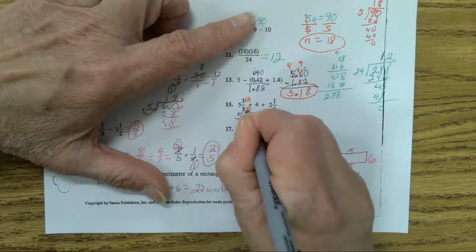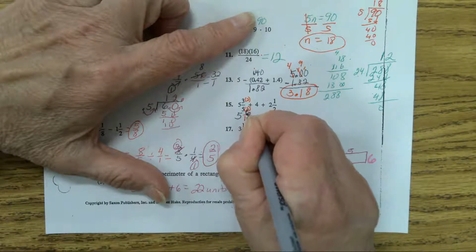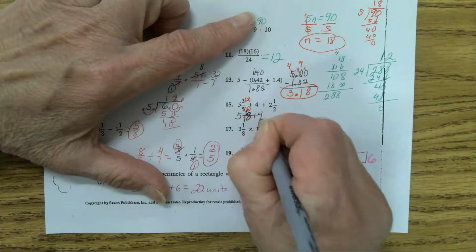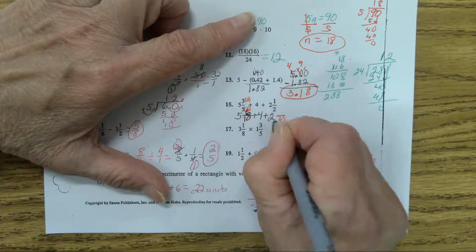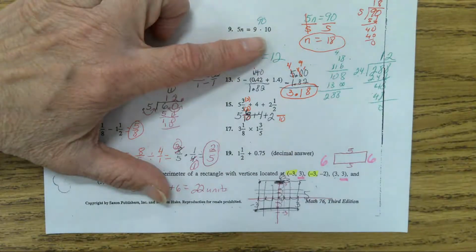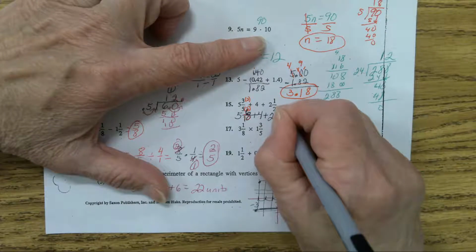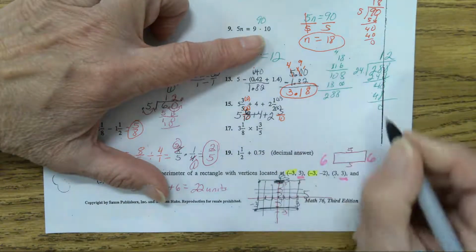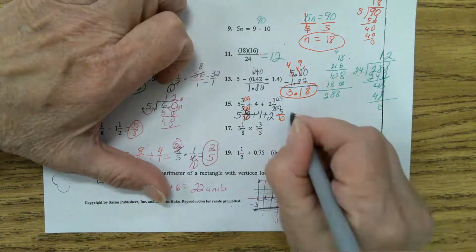5 and 6 tenths plus 4 plus 2 and 1/2 equals how many tenths? 2 times 5 is 10. 1 times 5 is 5. So yeah, 5 tenths. Now we can add.